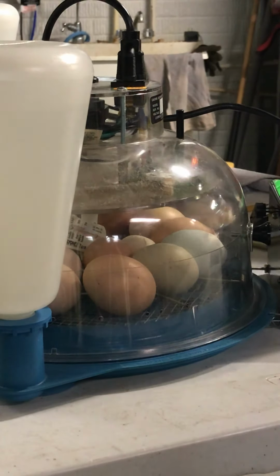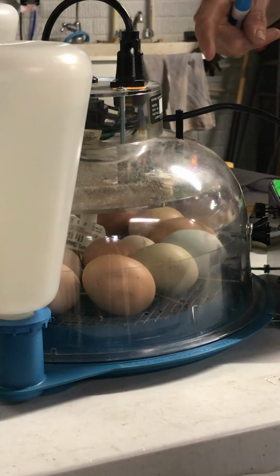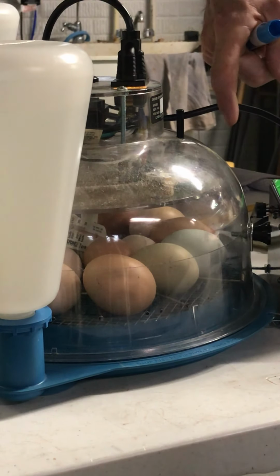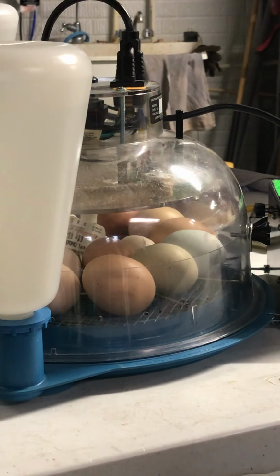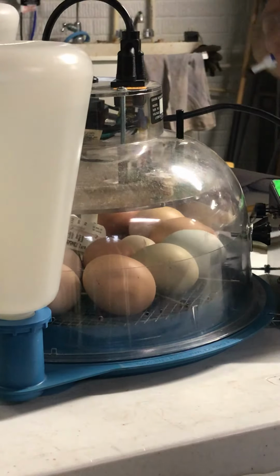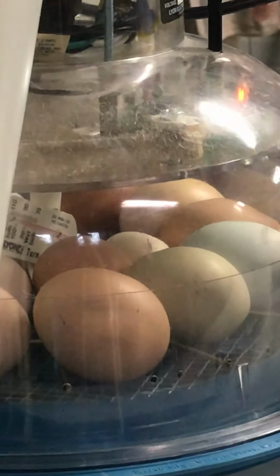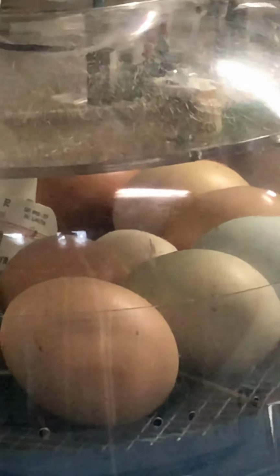Hey there, everybody. So the Warner family is going to increase. So what you see are the next Warners, the next generation of Warners, chicken Warners. We have a lot of time on our hands these days, so I thought, hey, let's raise some chickens.